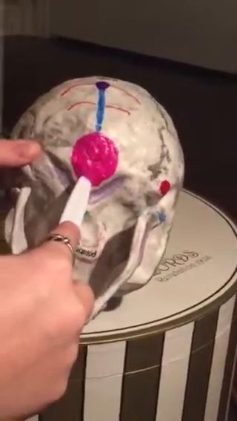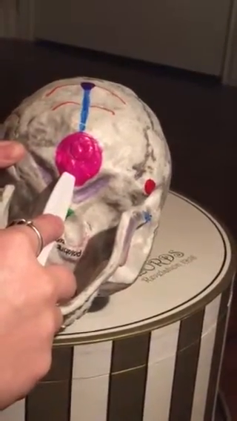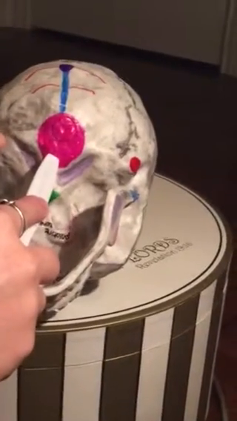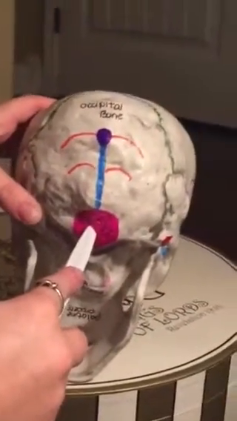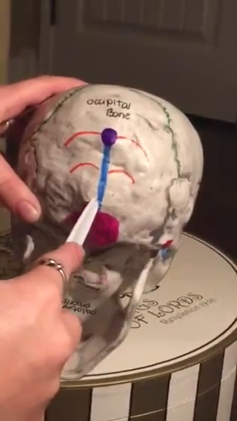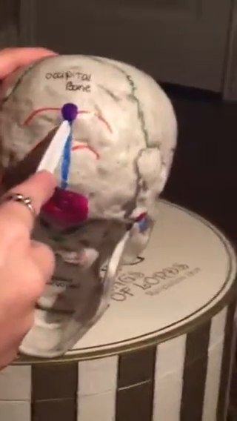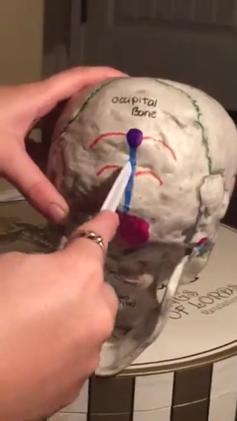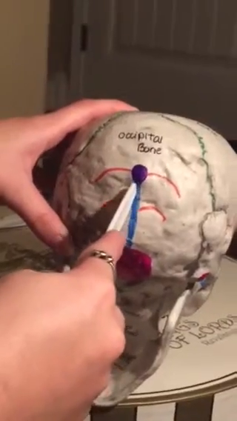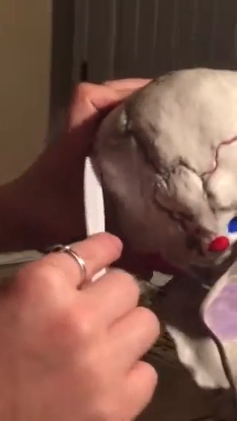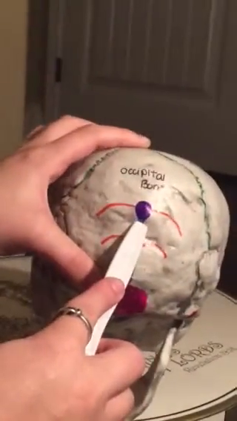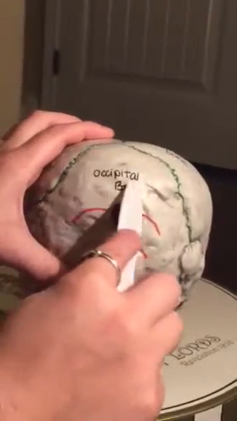If we turn the skull over, we have this big pink hole, which is the foramen magnum. If you go up from the foramen magnum to the occipital bone, you have this blue line, which is the external occipital crest. From the external occipital crest, you have this protuberance, which sticks out from the side, as you can see. It's right here. And this protuberance is called the external occipital protuberance.